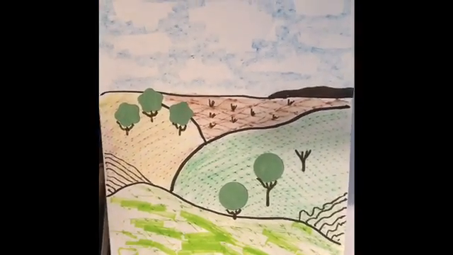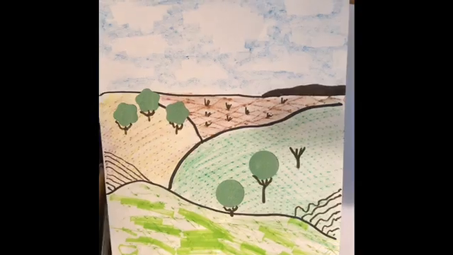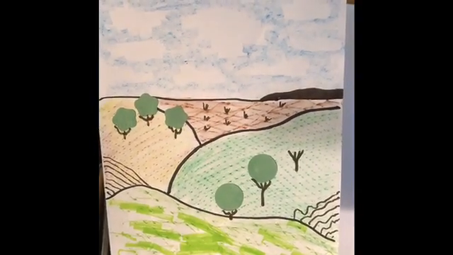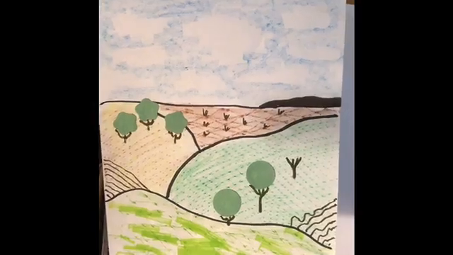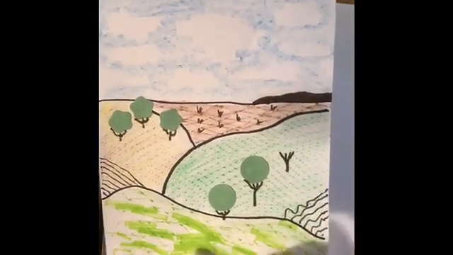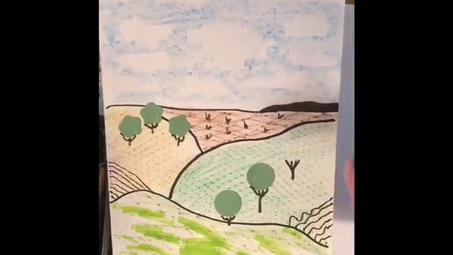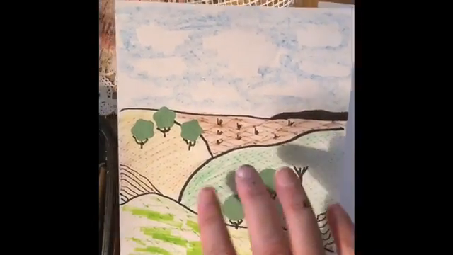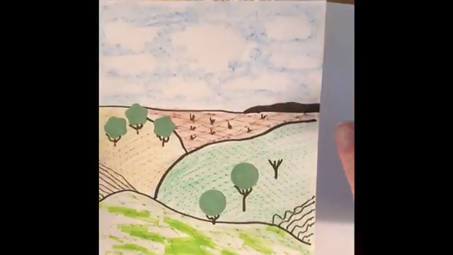Hi there everybody. Today we're going to be doing a textured landscape drawing inspired by Grant Wood. So here is one quick example that I just whipped up a minute ago. In Grant Wood's paintings he has these rolling hills, like over-exaggerated rolling hill landscapes that keep going and going and going into the background.